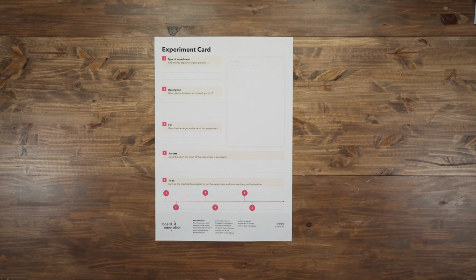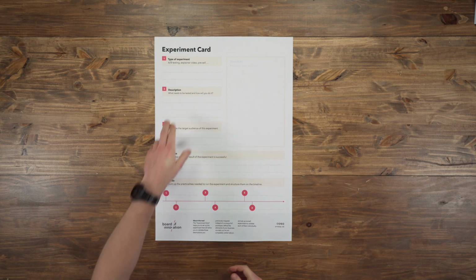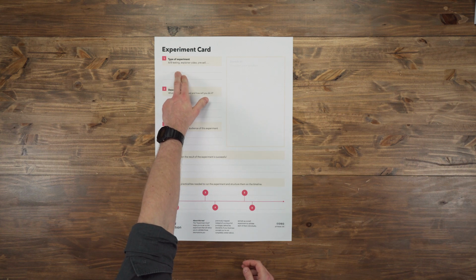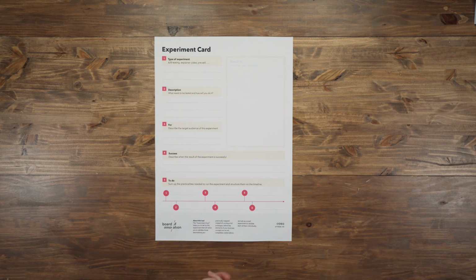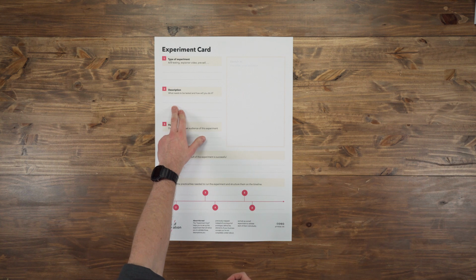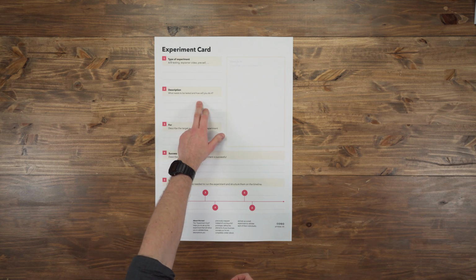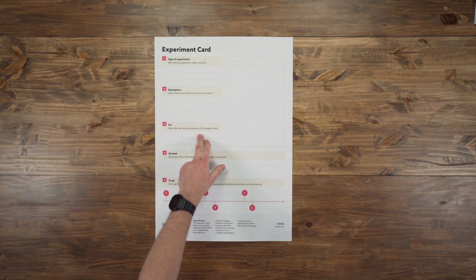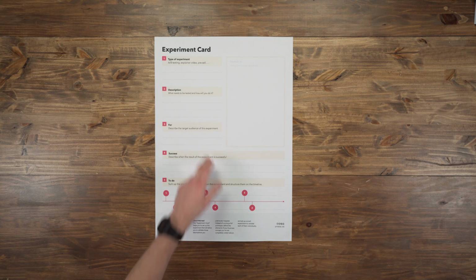So how does this tool work more concretely? It's split up into 6 different sections. And first of all, you have your type of experiment. So again, you should have had a good look through the validation guide. You should know what type of experiment would make sense for this type of assumption. Then number 2, description: what needs to be tested and how you will actually do it. So that's a very practical, pragmatic question. Number 3, describe the target audience of the experiment. So who's it aimed at specifically to run your experiment with.